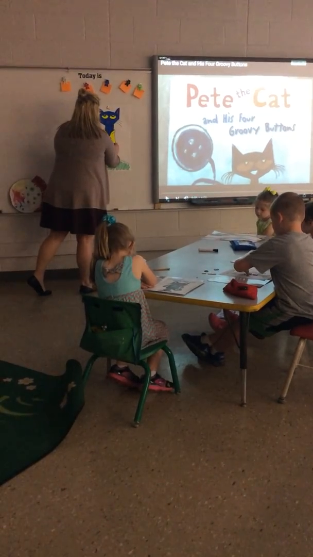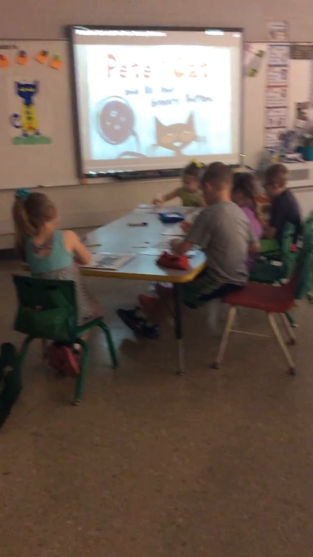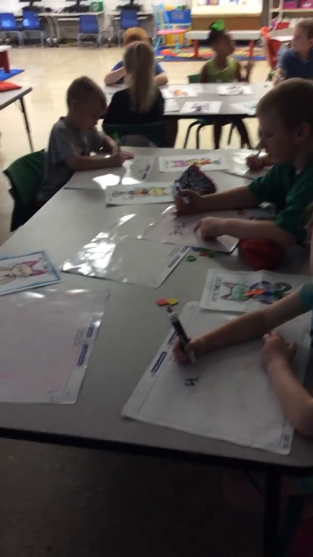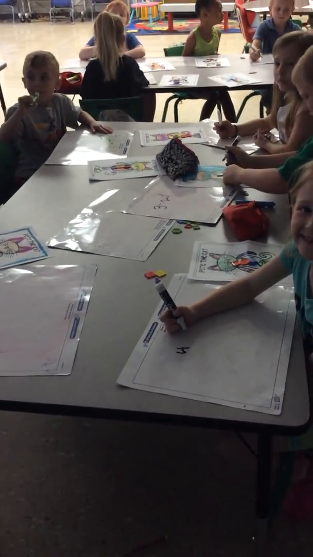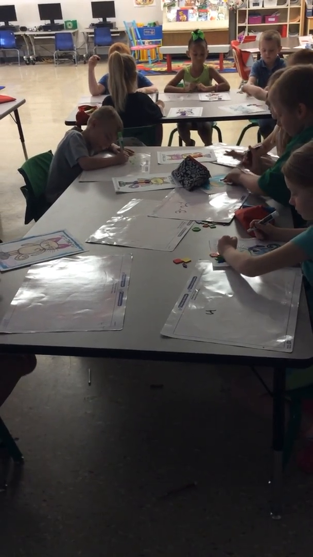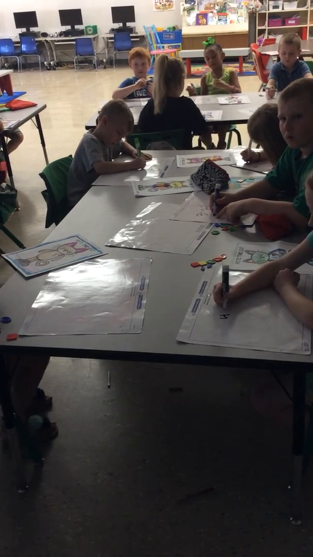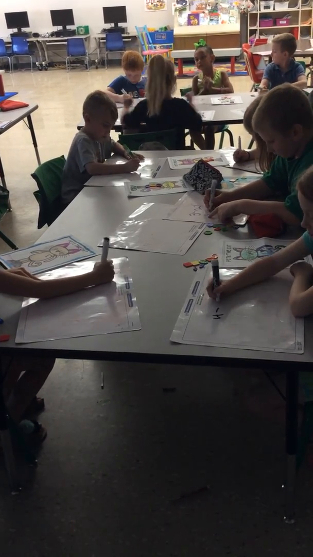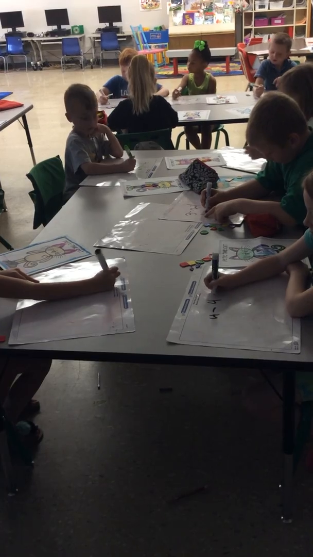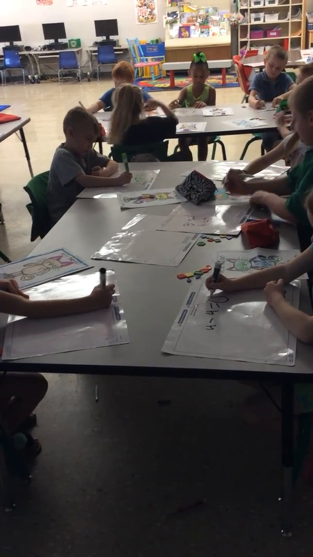All right, so Pete the Cat has 4 buttons. So what's the first number we're going to write? 4, because he has 4 buttons. Let's say he loses 4 buttons. So we're going to take the buttons off of him. How many buttons did he lose? 4. 4 minus 4. How many buttons does he have left? 0. Very good, Jason. You guys think you're ready to do one by yourself?